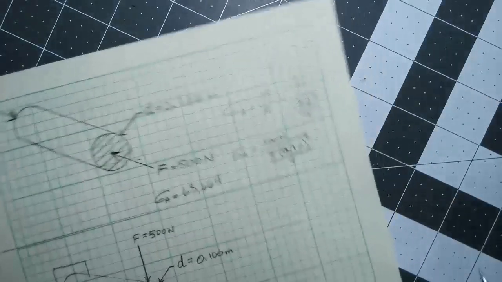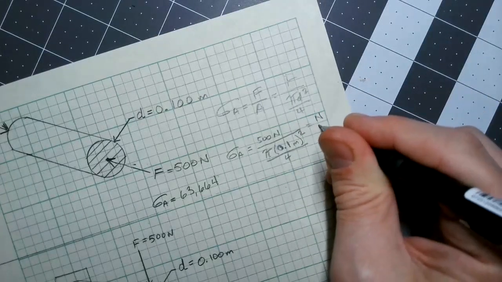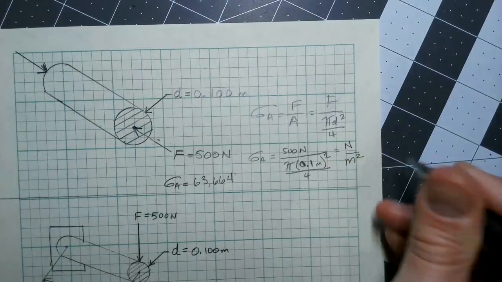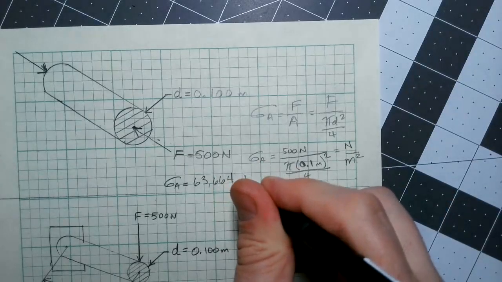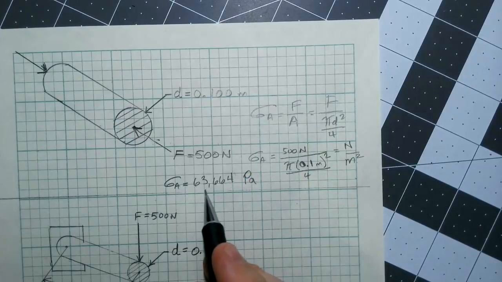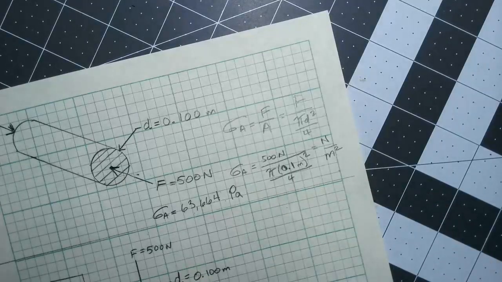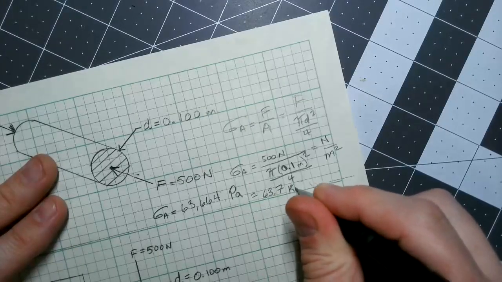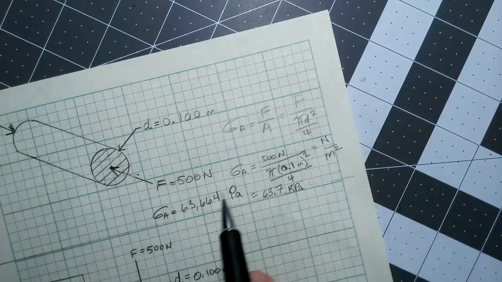Now what are our units? Well, we have newtons in the top here, right? And that is divided by meters squared. That's newtons per meter squared, which is the SI definition of a Pascal. So it's 63,664 pascals, and oftentimes once you get to the end, then we can convert it. That's equal to 63.7, we'll call it kilopascals. But don't convert until you get to the end. Do all your calculations in base units, and then you can convert at the end.